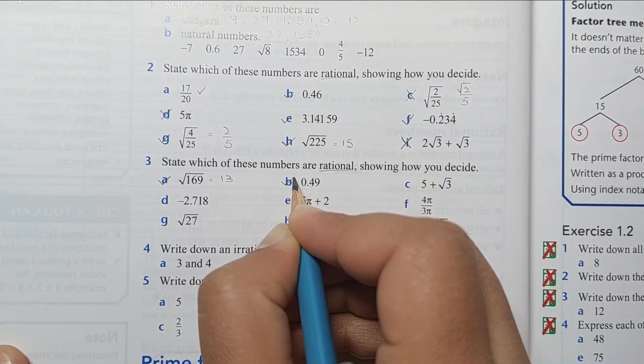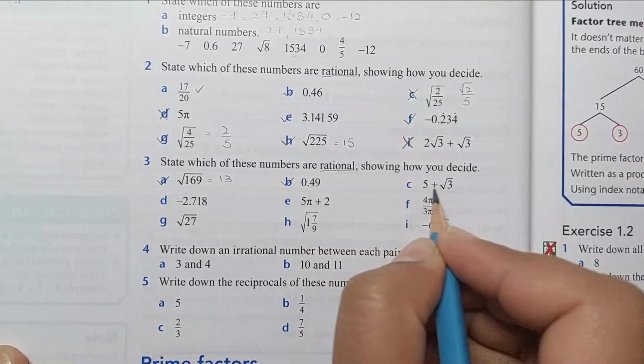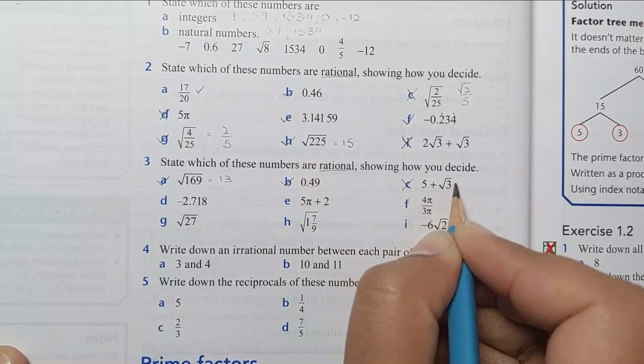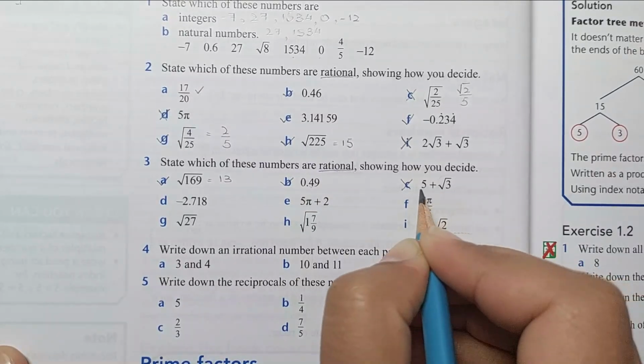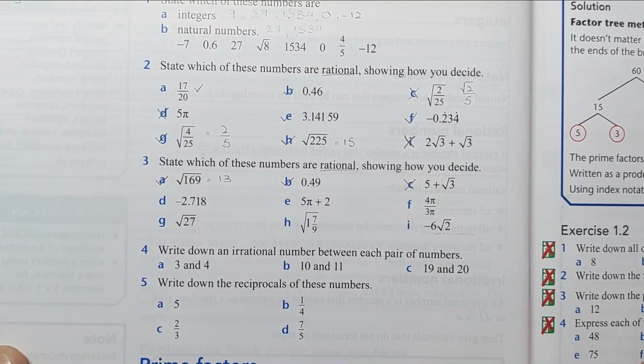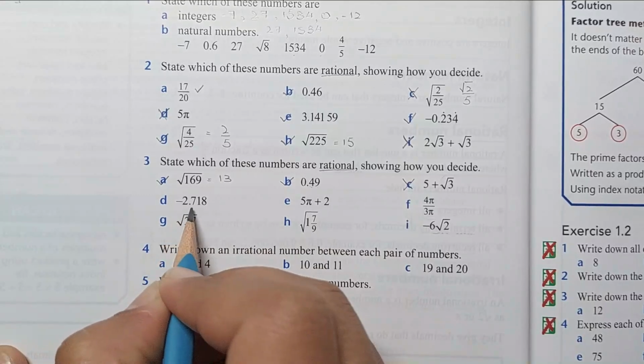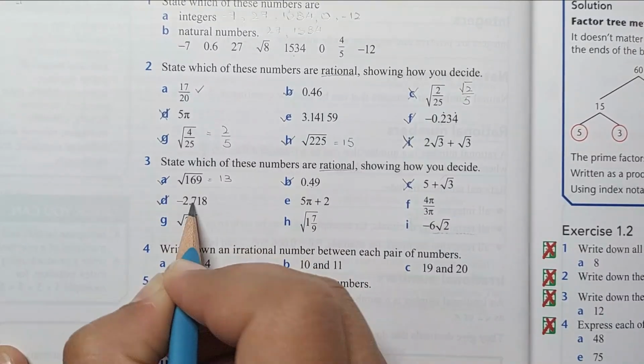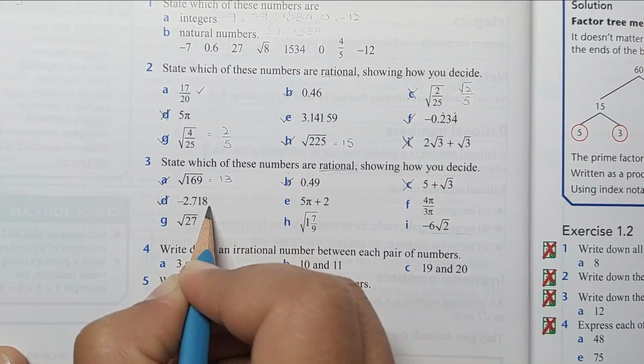So this is a rational number. This is an irrational number. Why? Because root 3 is irrational and it is added with some rational, so it becomes irrational. It stays irrational. If it is added, subtracted, multiplied, or divided, it still remains irrational. Okay, so this is a rational number because it terminates after 3 decimal points.